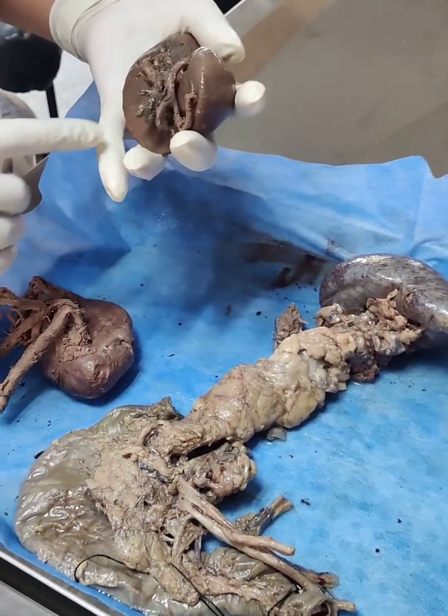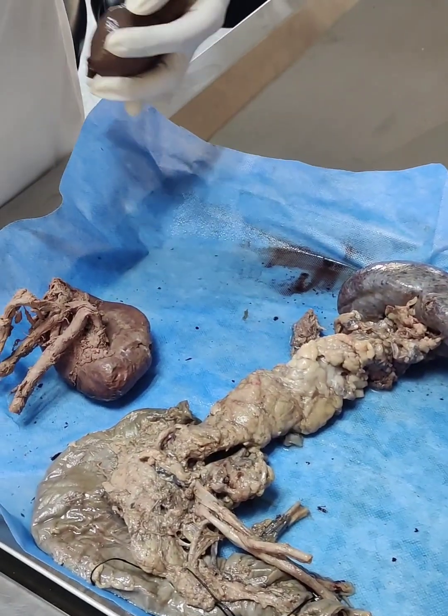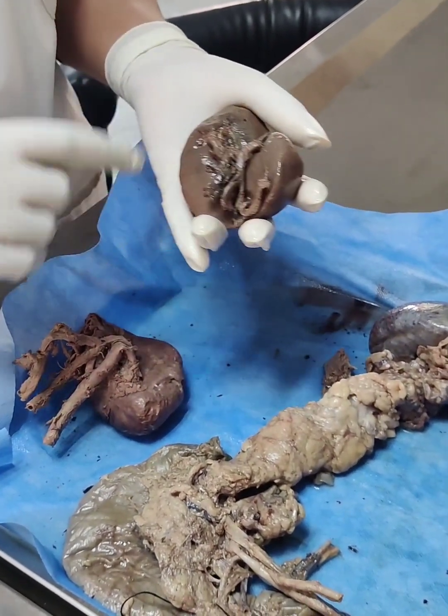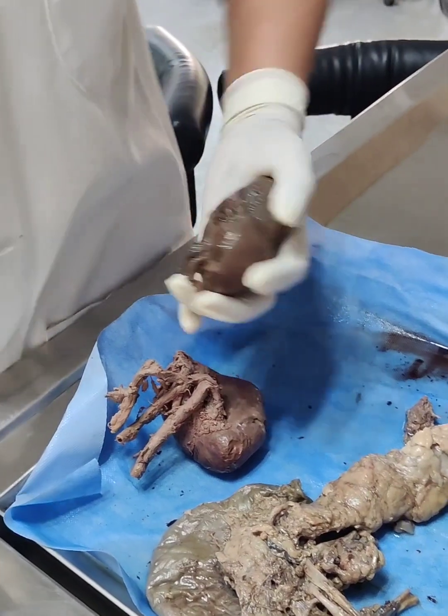So for placing this in anatomical position, we hold this spleen like this. The anterior end, that is the broad end of the spleen, should be at the mid-axillary line. So this is the anatomical location of the spleen.